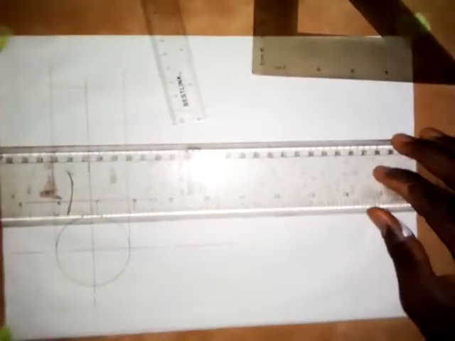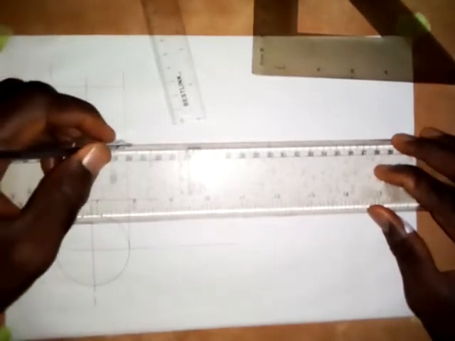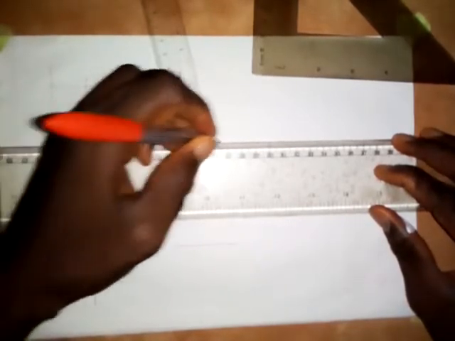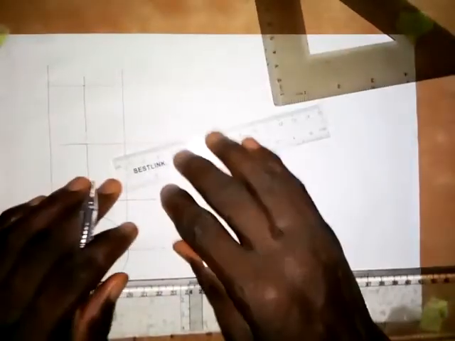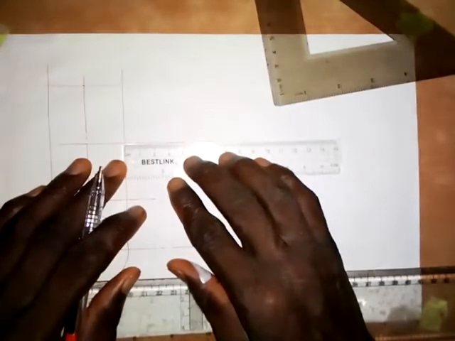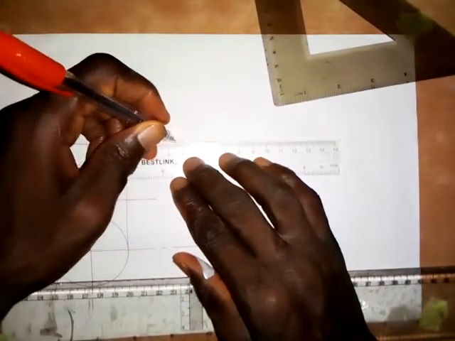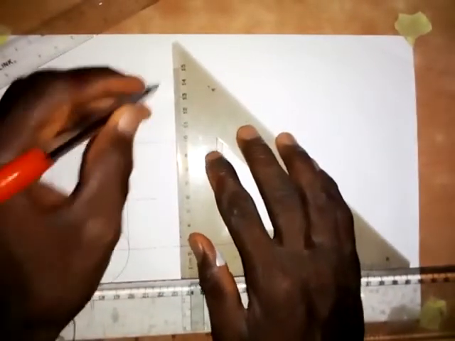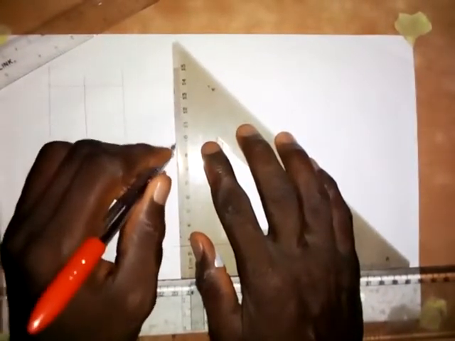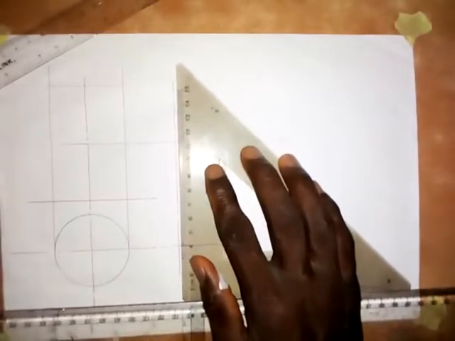So therefore, draw a horizontal line here, horizontal center line here. Okay, so next thing that we need to do is that take a measurement of 35 millimeters from here to here. This is 35 millimeters. So here, draw a vertical center line from up here. So draw it down to this place.